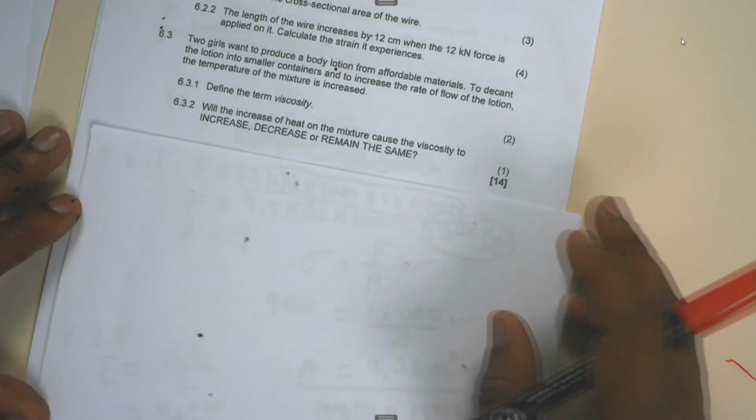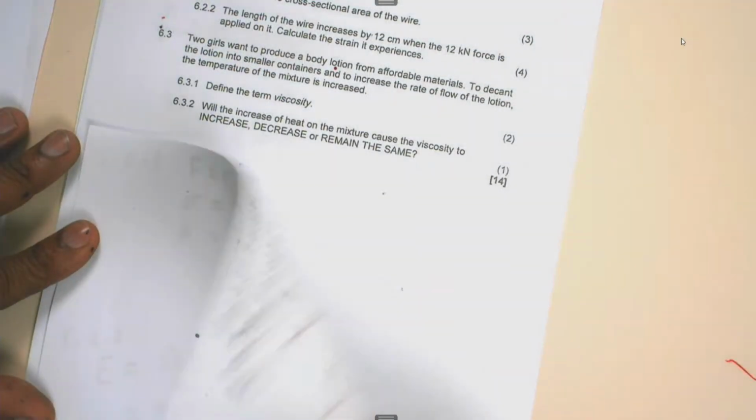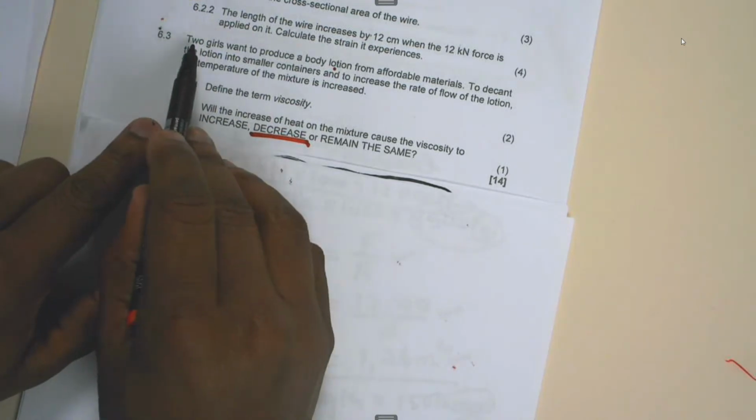Then, will an increase in heat on the mixture cause the viscosity to decrease, increase, or remain the same? So the answer is going to decrease. It's going to decrease because it's a lotion, so it's going to become somehow harder, a body lotion. So once it becomes harder, it means the viscosity is going to decrease because it's no longer going to be able now to flow.